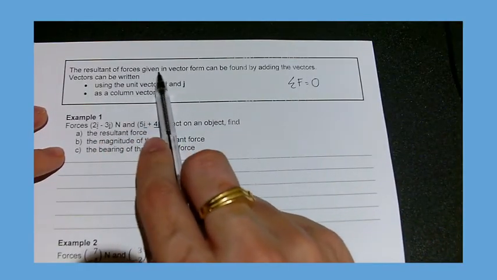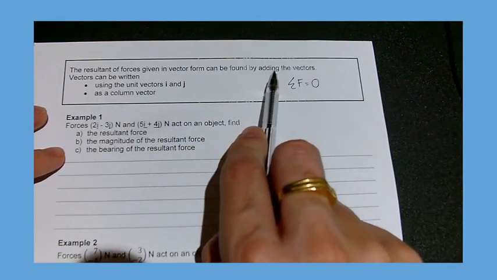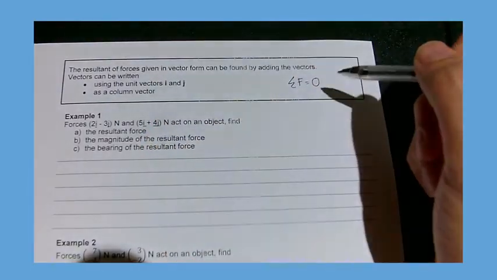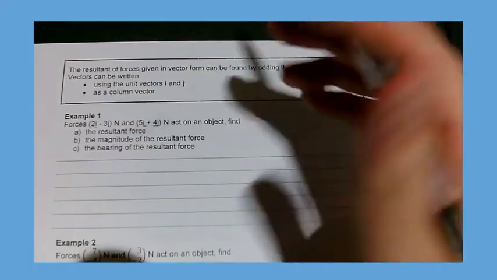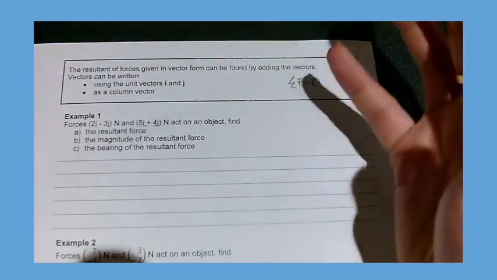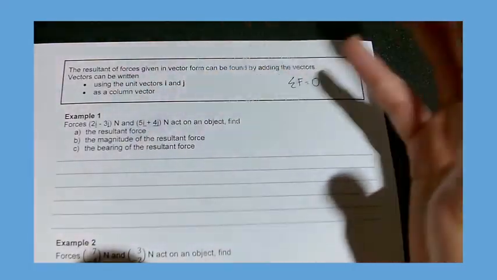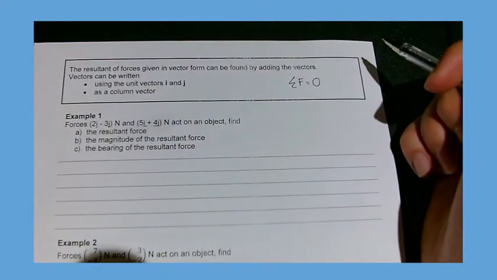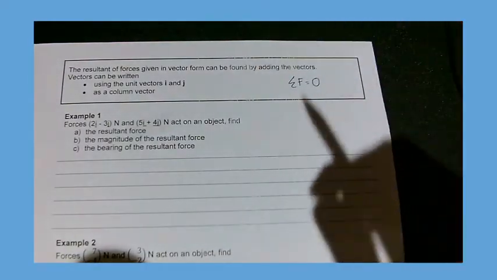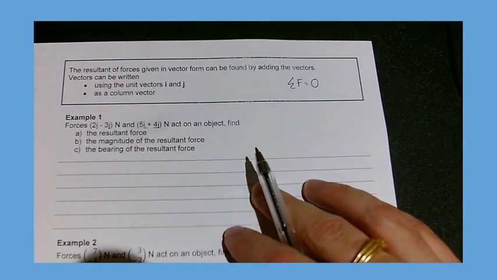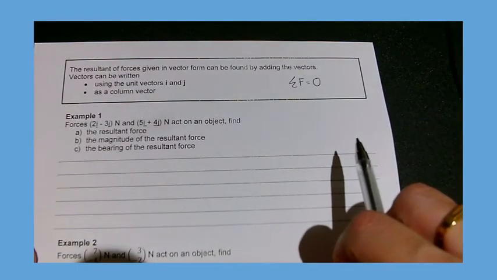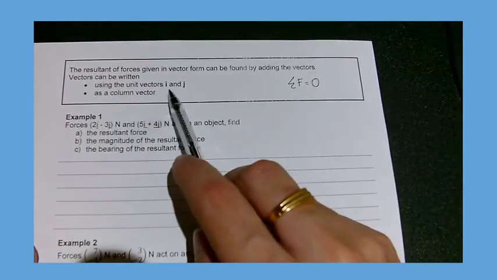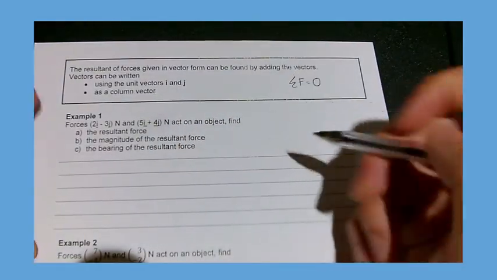Now how do we talk about resultant forces when we've got vectors? The resultant of forces in vector form can be found by adding the vectors. When you add the vectors together, especially in ij form, any vertical or horizontal movement will cancel each other out, or will automatically deal with each other. So adding actually has the effect of finding the resultant force. Vectors can be written in ij form or column vector form.